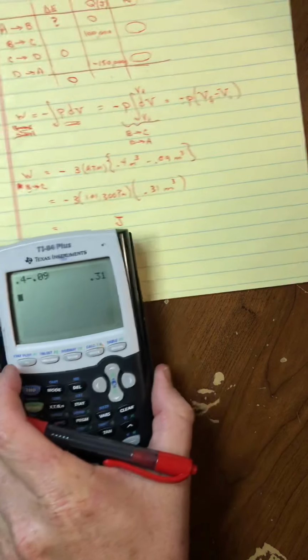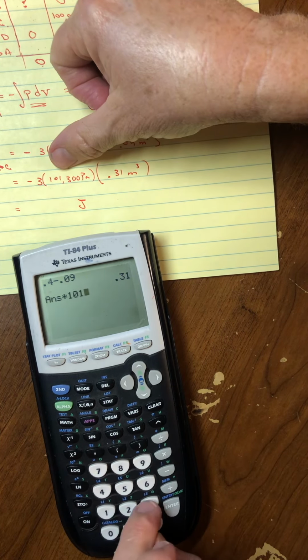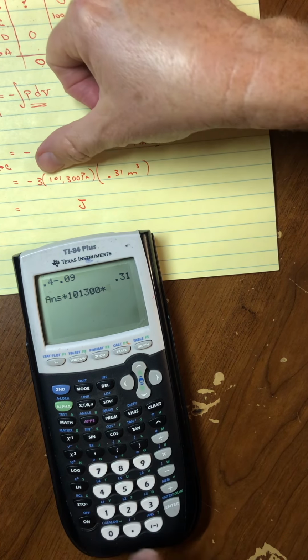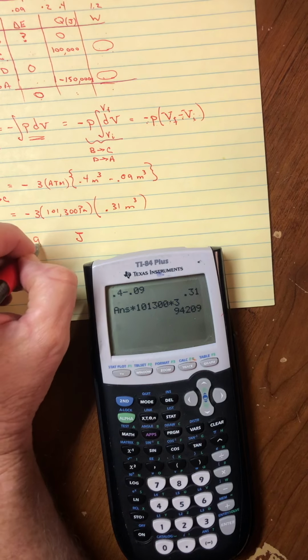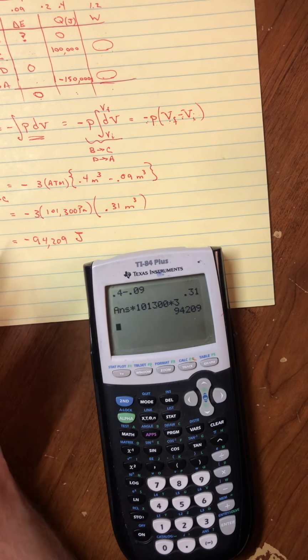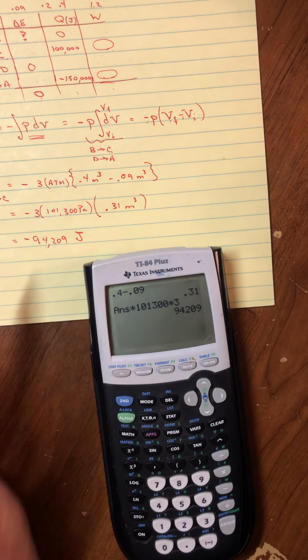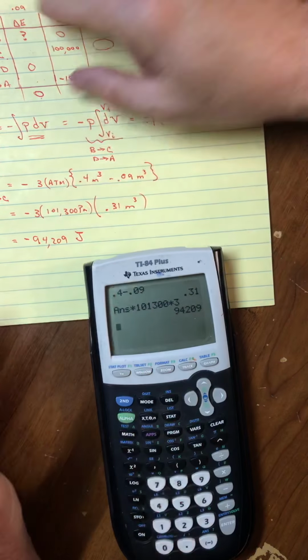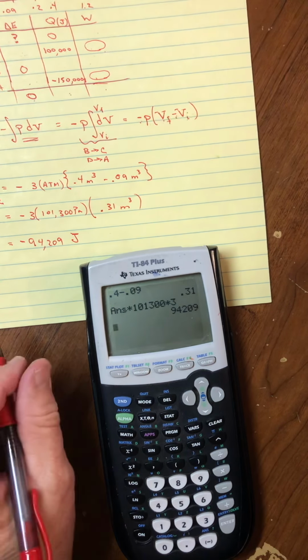All right, so there's the 0.31 times 101,300 and times 3. And that makes 94,209. Oh, and let me not forget the negative. Positive, positive, positive, negative. And it makes sense. It's getting bigger from B to C, so it should be a negative work, as we said a moment ago.